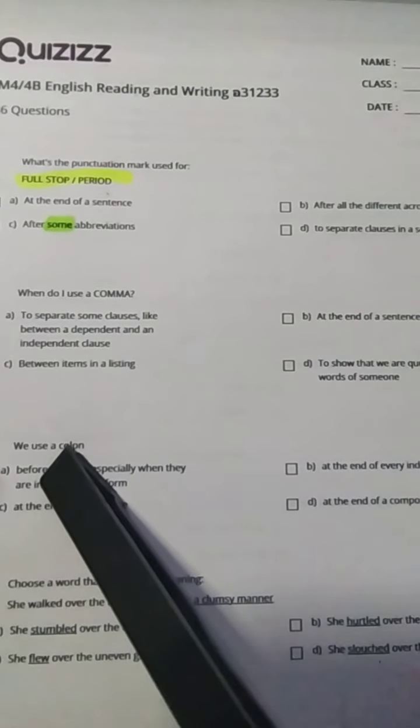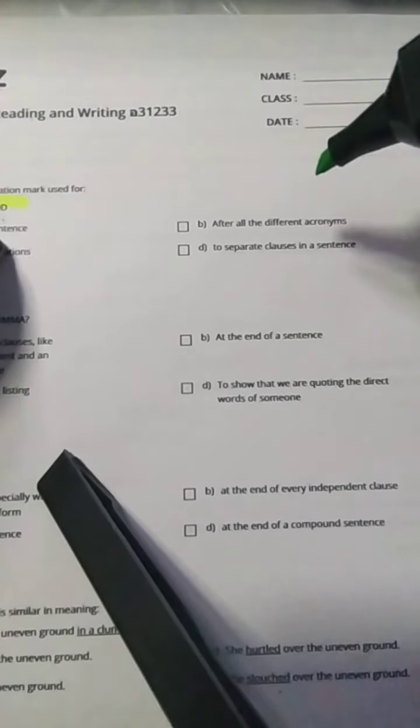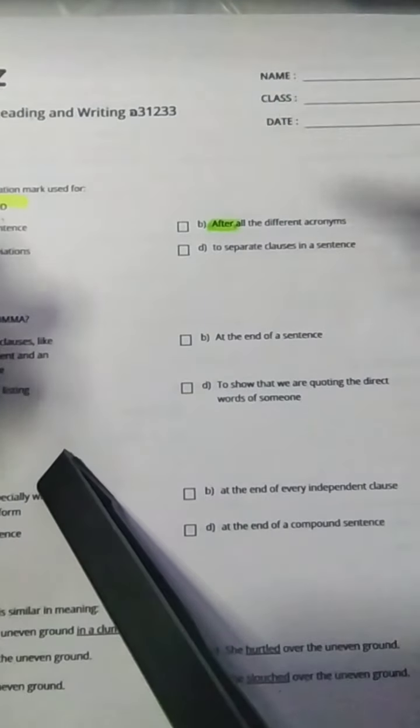Then after some abbreviations, yes, some abbreviations. Very important that you see this word over here, some abbreviations, not all of them. Then over here on this side, let me just move my camera a little bit. On this side, after all the different acronyms, usually not after all the acronyms. So there you can see the word after. Immediately you can scratch this out because that is wrong. We don't use full stops after all the acronyms.